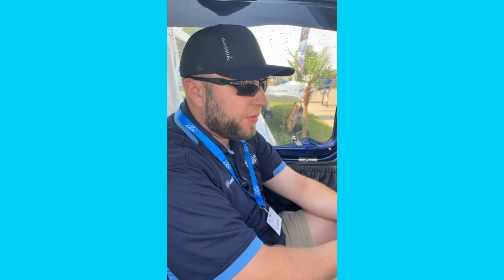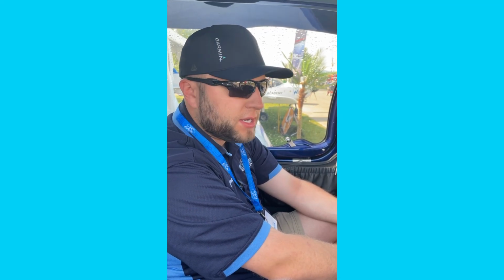Today's tech tip is going to be how to reinstall databases on your G3X if you ever had some kind of corruption issue, where perhaps you lost power during an update or maybe you had a bad SD card. This is how we can recover from that if the database update page does not show when you boot up the G3X with databases on your SD card.